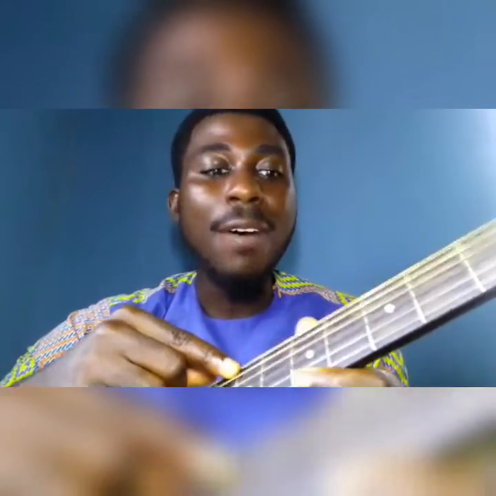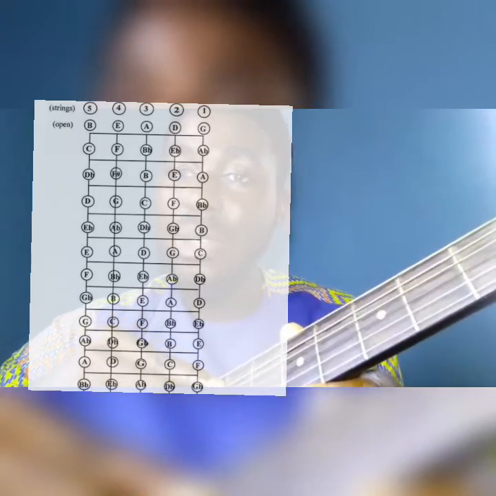The starting point is B. So we now have B, E, A, D, G. You now see that the 5 string bass is a little bit different. They are not having the same beginning again. So do you get that now?